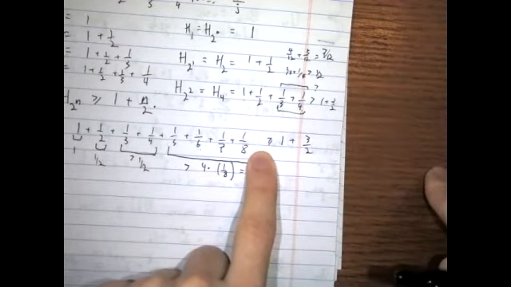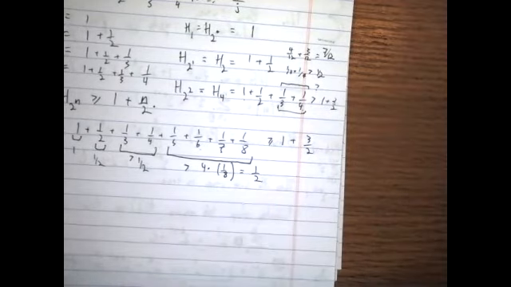Does anyone have any questions about what I'm sketching out here? Thank you. I didn't come up with it, but you know, thanks. Any questions here?